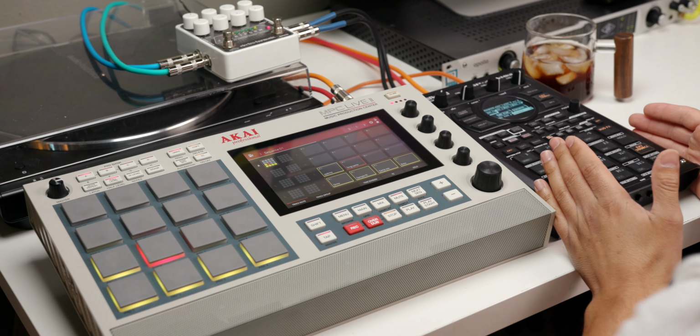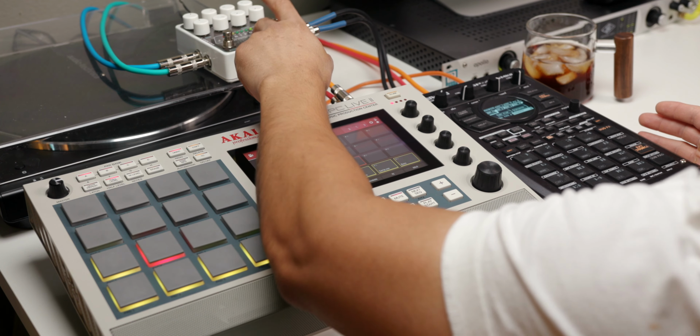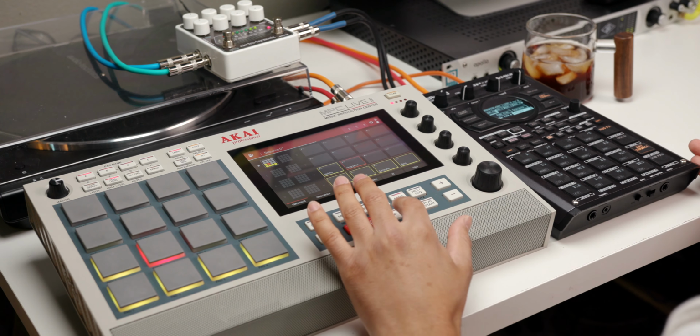Coming out of the SP-404 into this Electro-Harmonix compressor. This compressor is not doing much in this beat. This beat is pretty open. It's not a tight beat. It's not punching. There's a lot of air within this beat, so I'm not drastically compressing it for a certain tone or flavor.